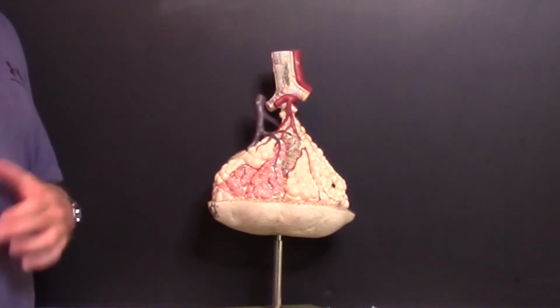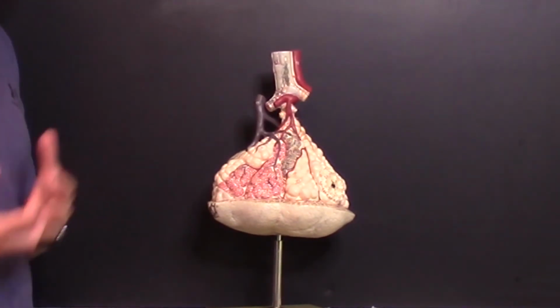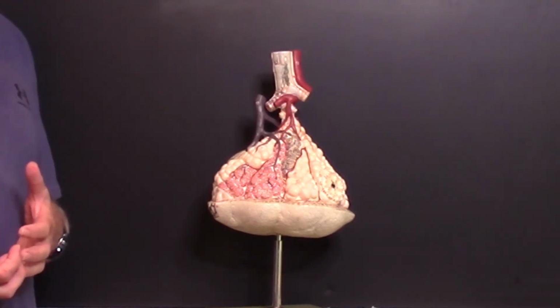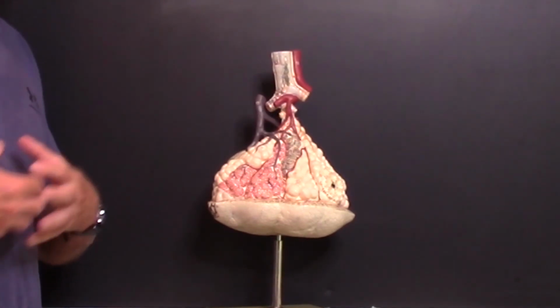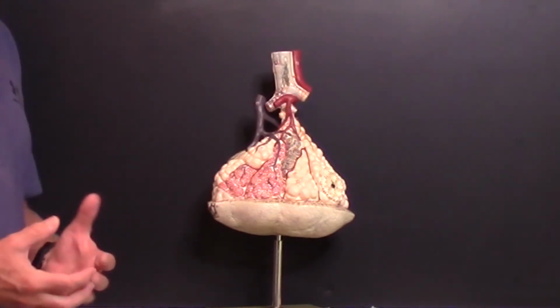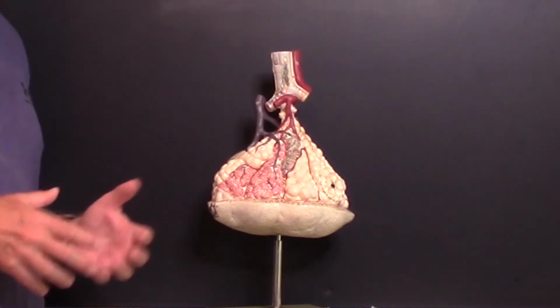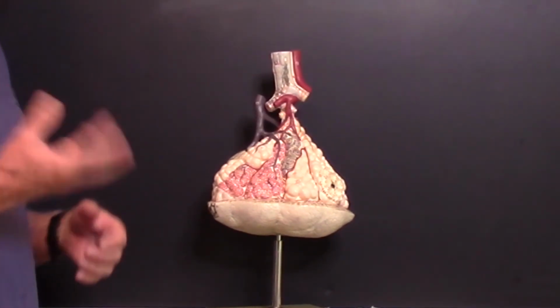So the pulmonary capillaries are where the blood capillaries take up oxygen that's come in as you inhale and get rid of the carbon dioxide, because carbon dioxide is a gaseous waste product of cellular respiration. You got to get rid of it, and you do that by taking it to the lungs, then exhaling it out of the body.